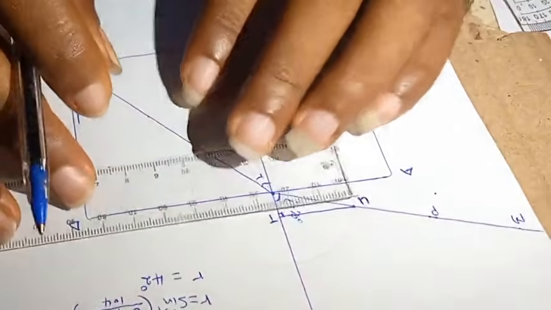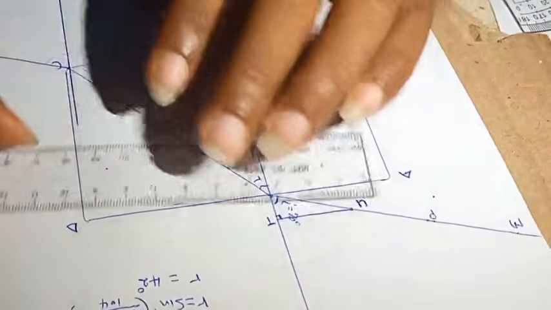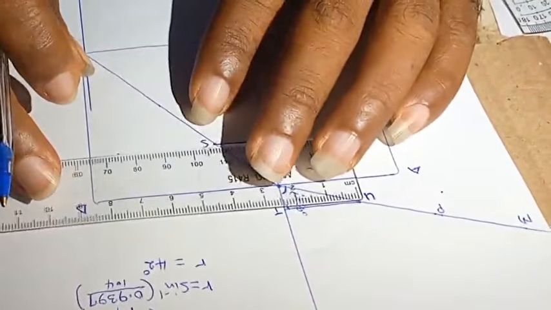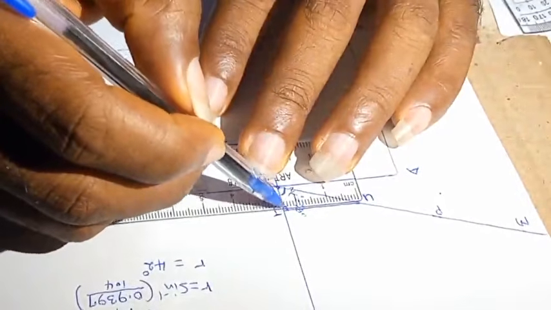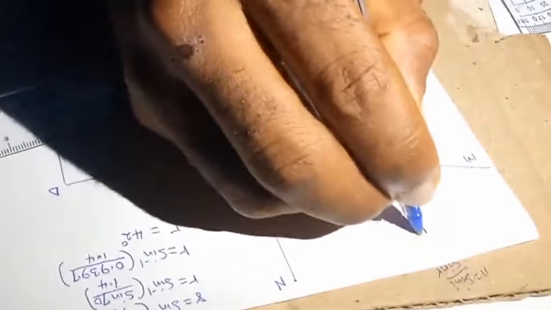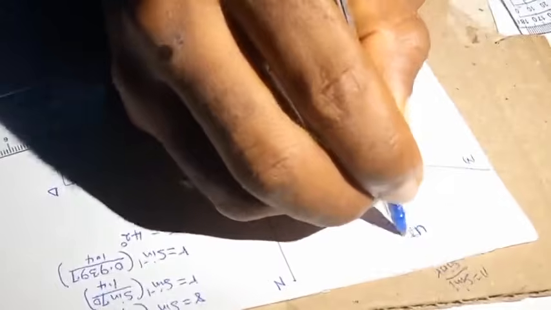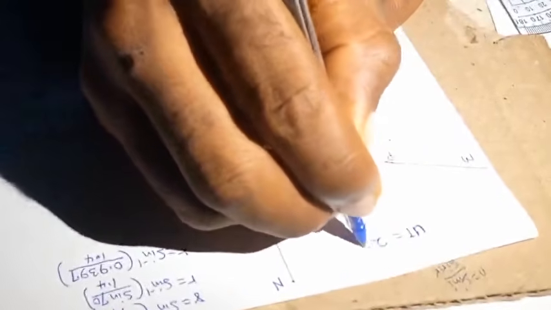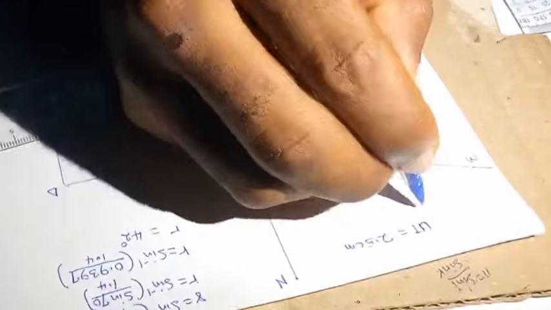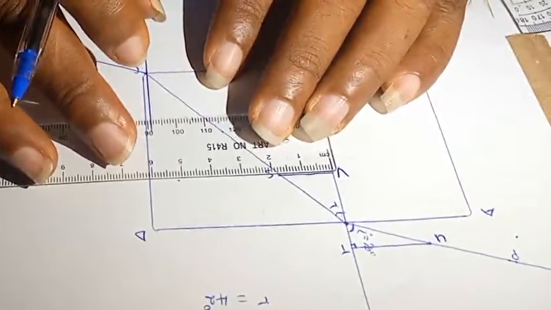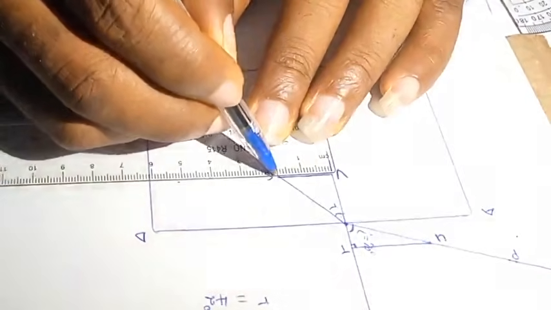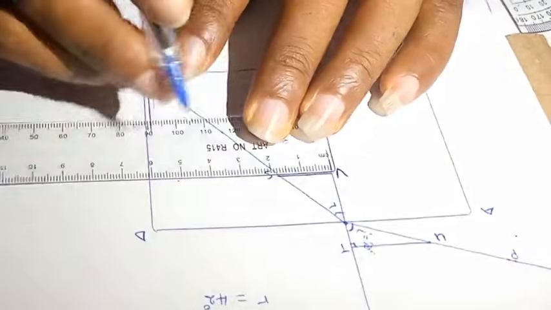So what do we do? This length, I'm going to measure it. Length UT gave me 2.5. So one can just record UT equal to 2.5 centimeter. And then we're going to measure VS. Same way, take the meter rule to VS. And then we have 1.8 centimeter.